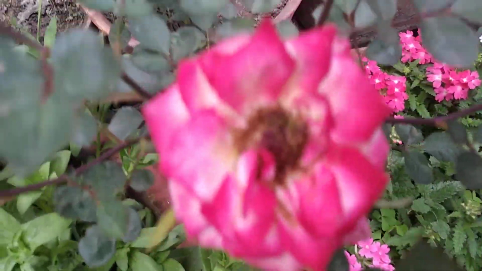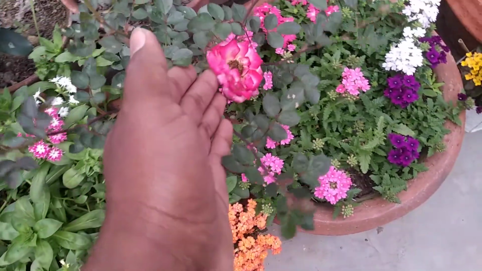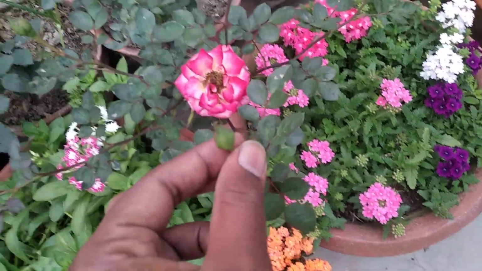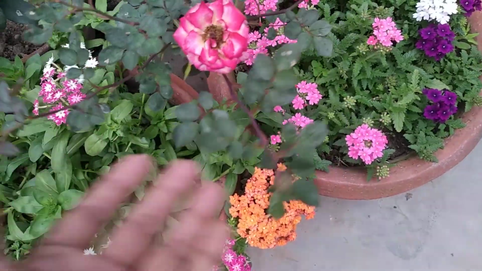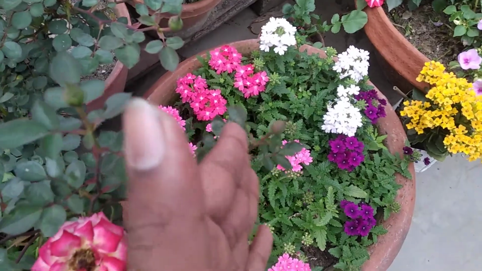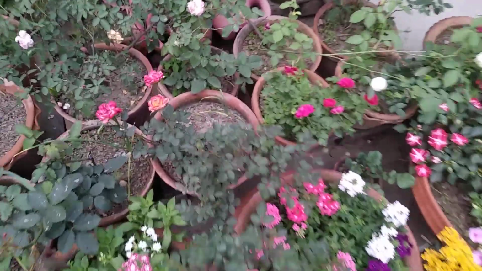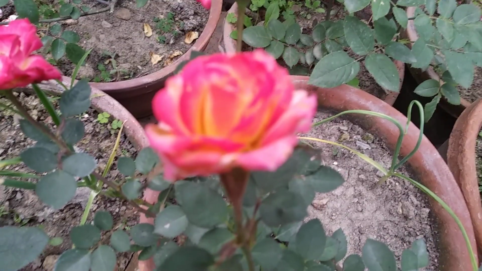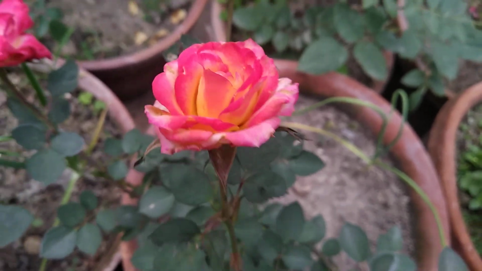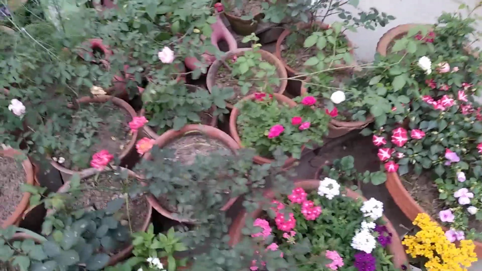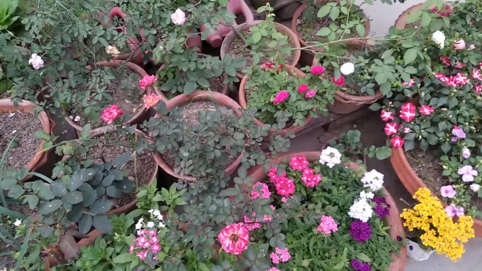So this is the color of the rose, as you know, but this is not the actual color. The color is pink and yellow. It's a very unique color combination. But you can see 1, 2, 3, 4, 5, 6, 7, 8, 9, 10, 11, 12 and here 13. So a total of 13 flowers, including the buds. Actually this is the actual bloom. This is the actual color. So 13 total blooming flowers or buds, you can say, in this single plant. So I'm very happy with it.